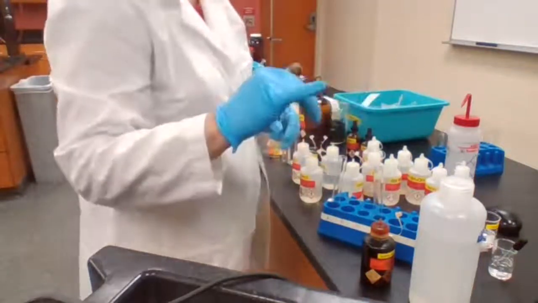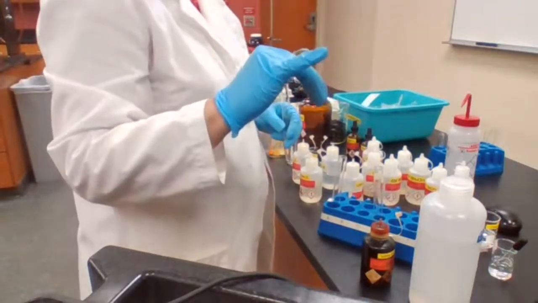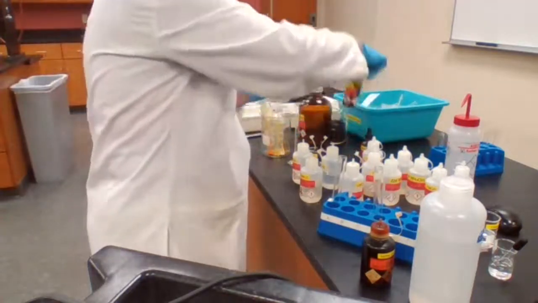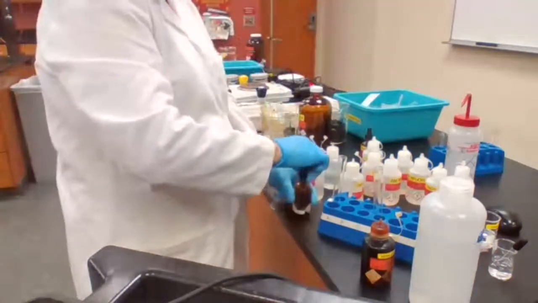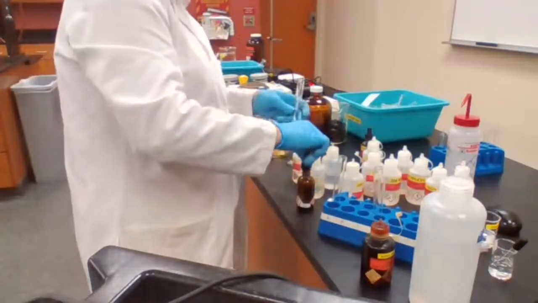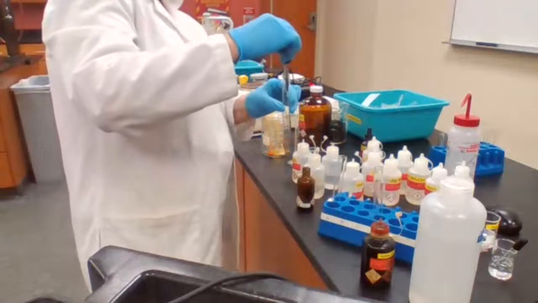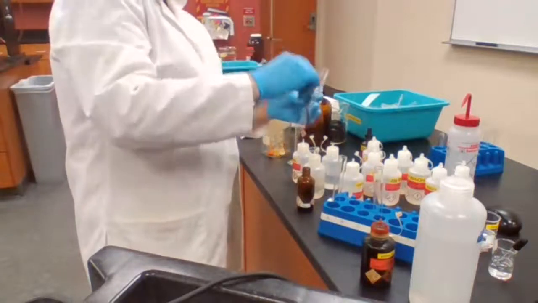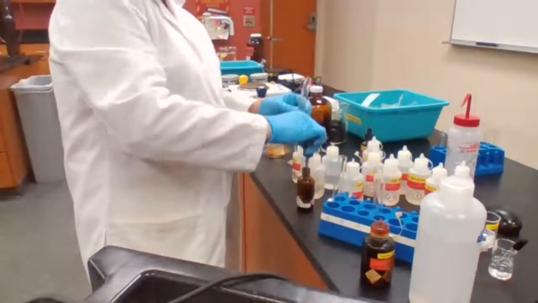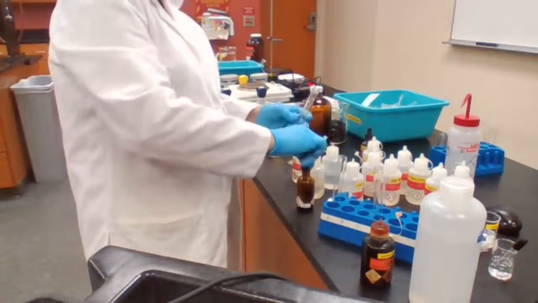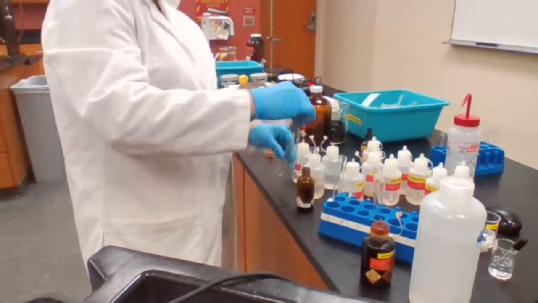So first step, 1 milliliter of silver nitrate. And 1 milliliter of silver nitrate is 20 drops. I'm going to use 2 milliliters of silver nitrate because I want to divide it and put it in each one separately.